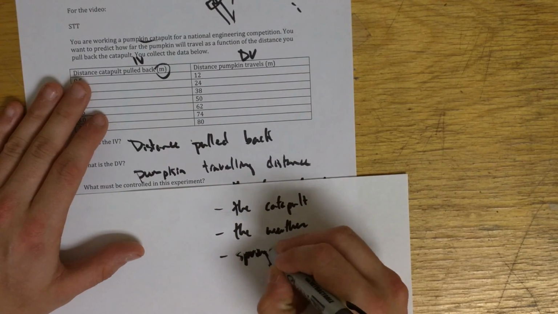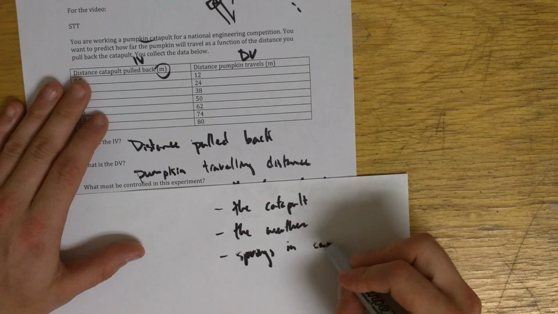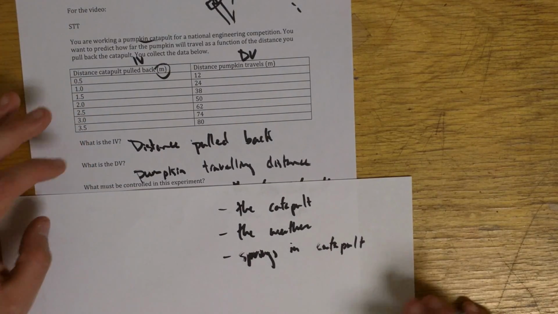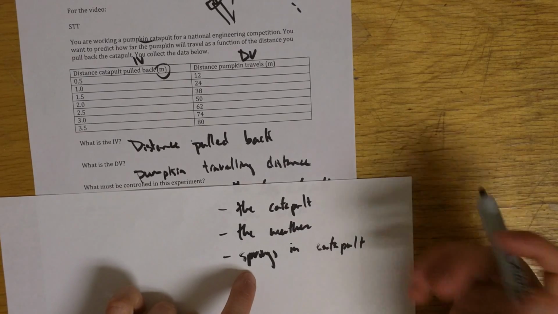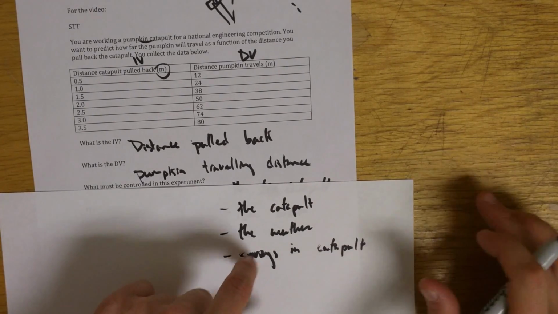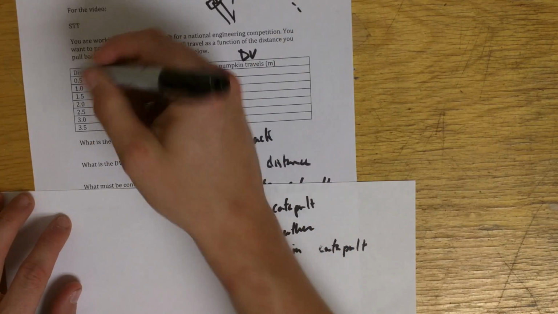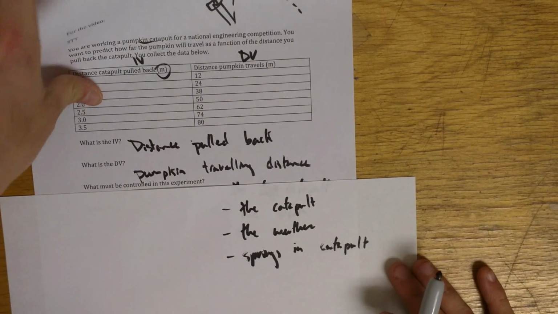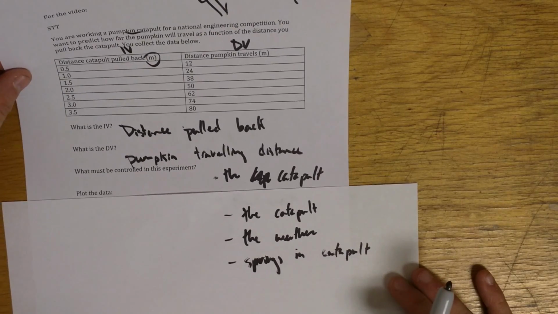Springs in the catapult: over time, the springs will lose their elasticity, so we want to make sure that we're using the same type of spring over and over again in our data set. So those are just a few of the things that need to be controlled in this experiment.